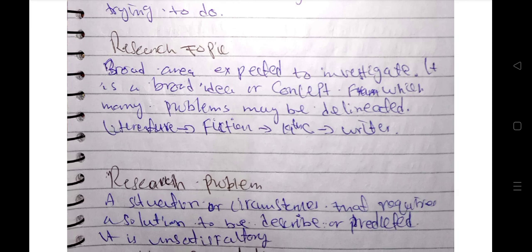Again, in fiction there are many genres as well: gothic, horror, and things like that. So you choose gothic and the 19th century, and you choose a specific writer. For example, in gothic fiction, Edgar Allan Poe is a very prominent writer, so you choose the writer. And after choosing the writer, obviously you do not go for all of the works or writings of Edgar Allan Poe. You choose a specific piece of literature by that writer.